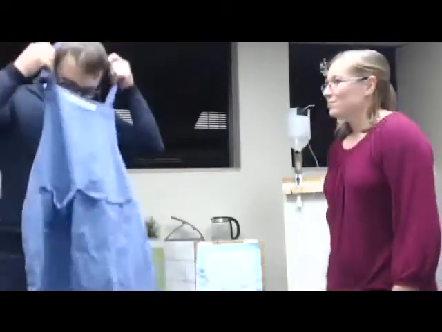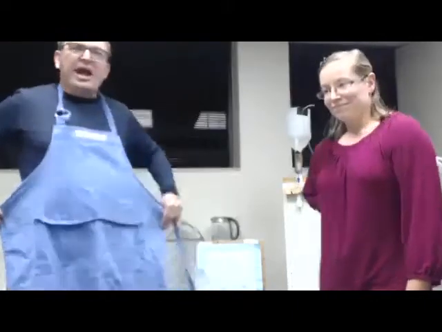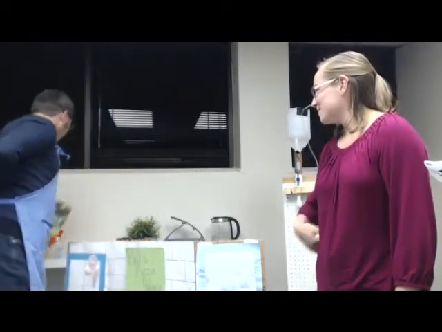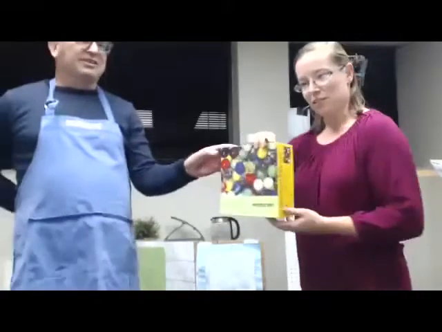The next ones are about the team choice elements. We had 2 team choice elements. One of them was the apron here. I have this great apron that I bought at the store for my team choice element, for my costume. The other one we had was the puzzle box here.